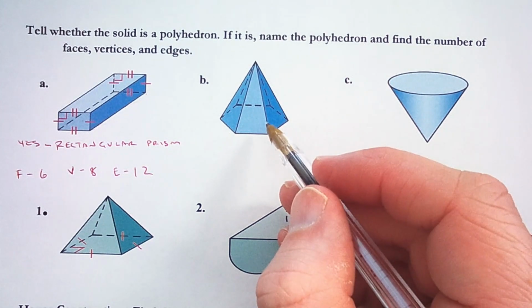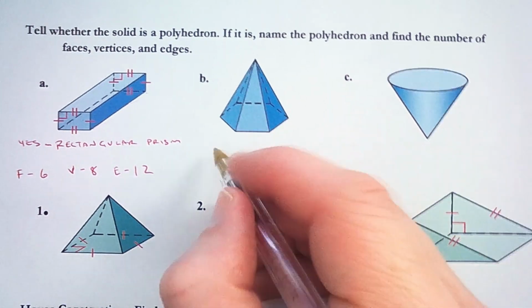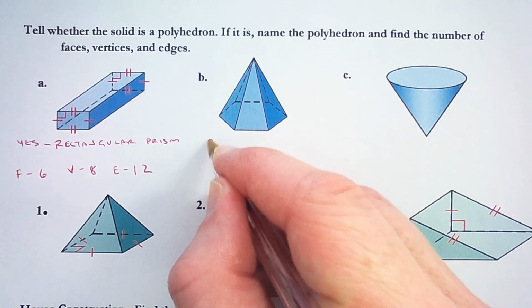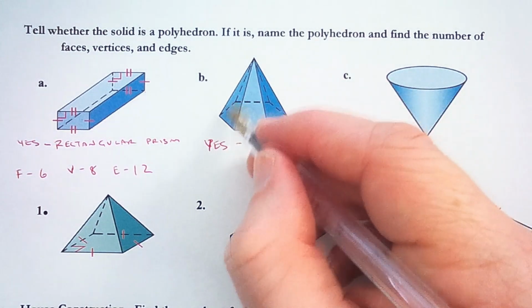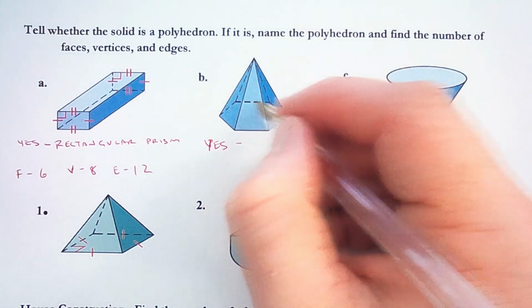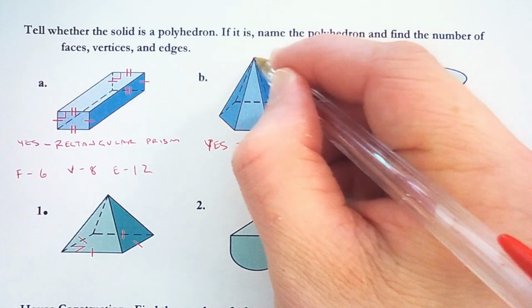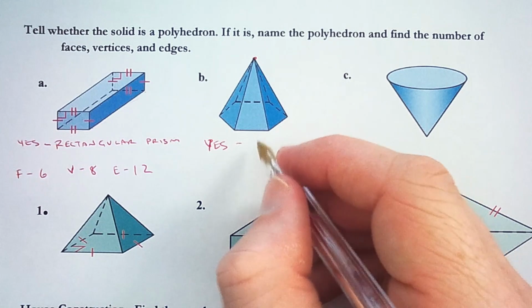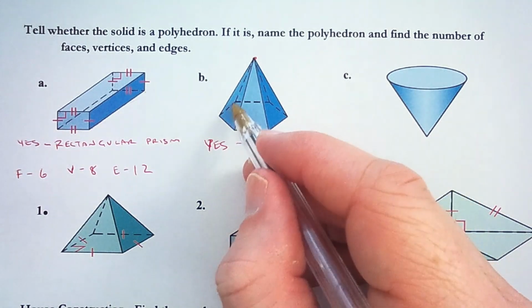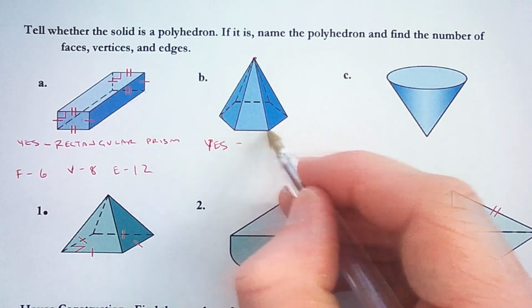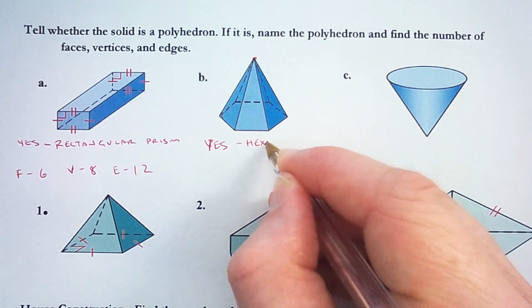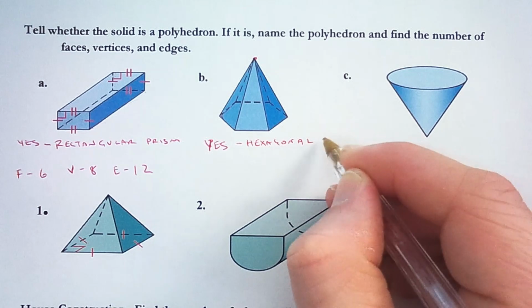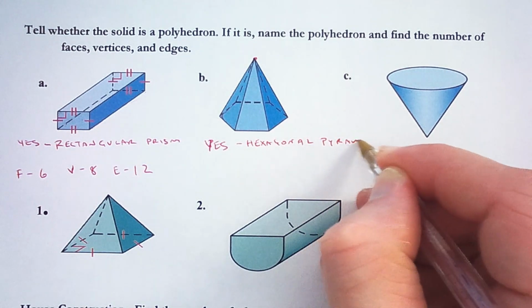Okay, then for B, is it a polyhedron? Everything on it is a polygon. So yes, it is a polyhedron. Okay, what kind? Now it's got a single base, and then all of the other faces meet at one point, at one vertex. So this is a pyramid. The base has 1, 2, 3, 4, 5, 6 sides. That's a hexagon. So this is a hexagonal pyramid.